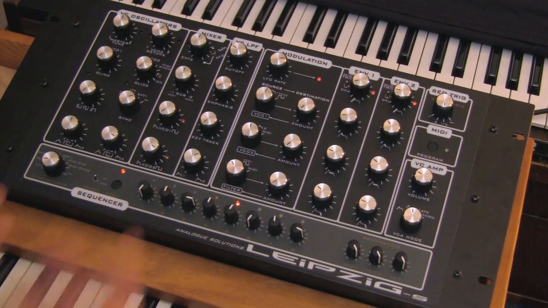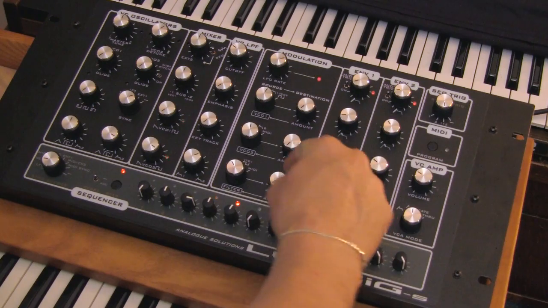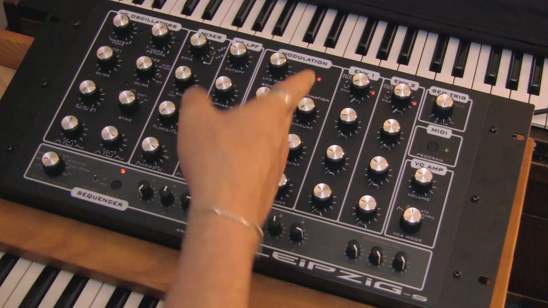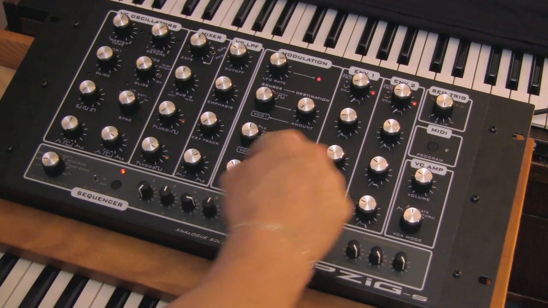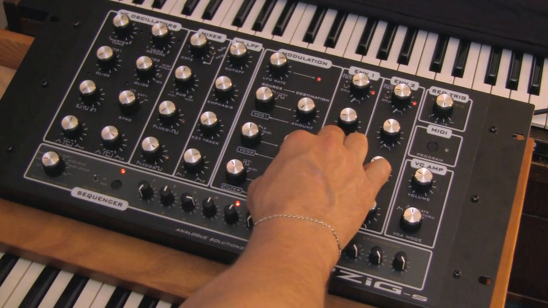Okay. The cool thing about this current arrangement, which is delightful, is that when it's timed to the LFO, whatever LFO settings you have in the modulation are going to be in time.